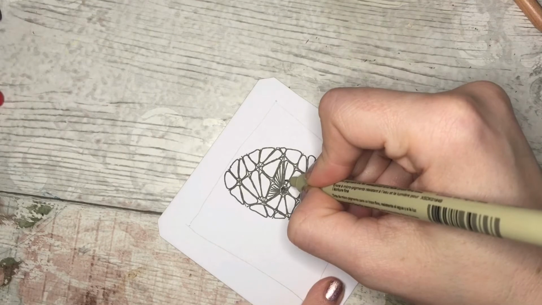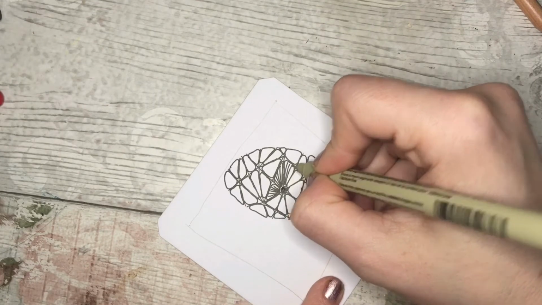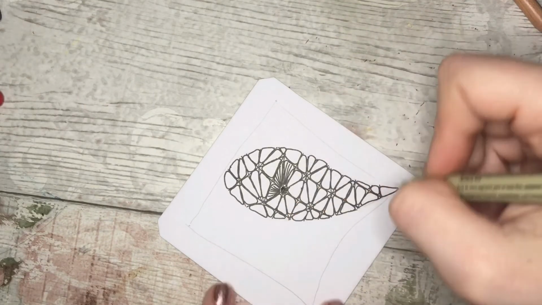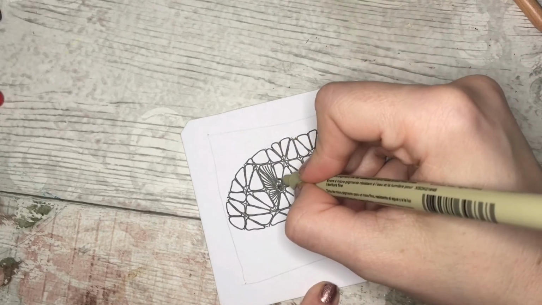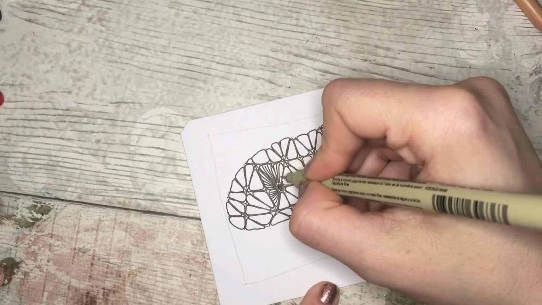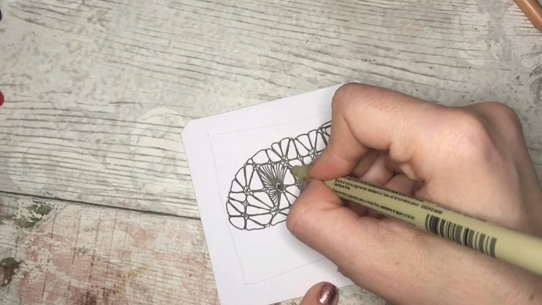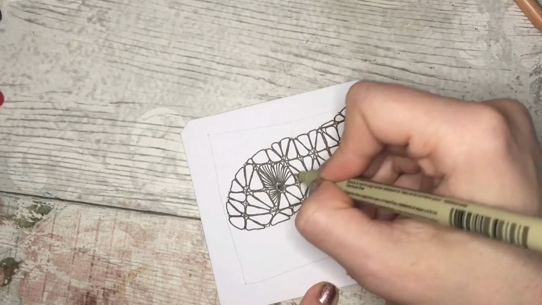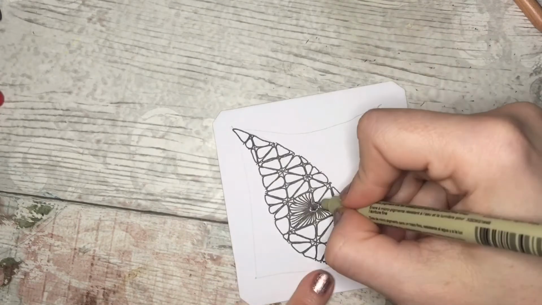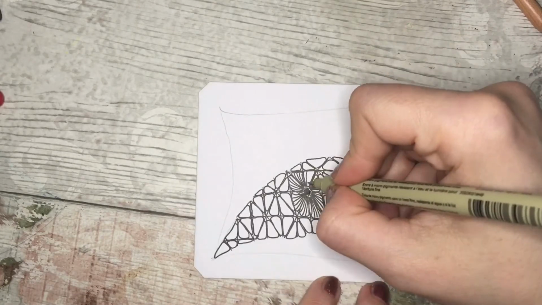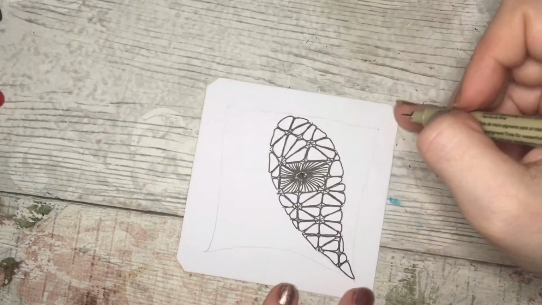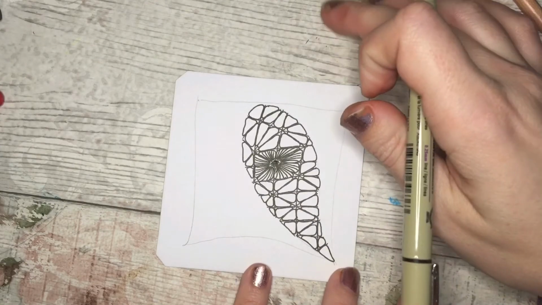I like to put a little curve at the end just to show that it's slightly curved. So that's our first flower.